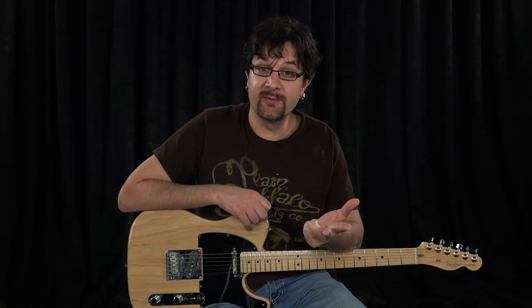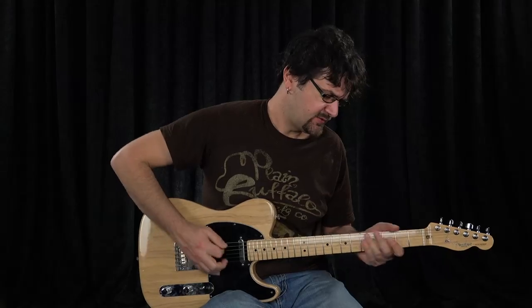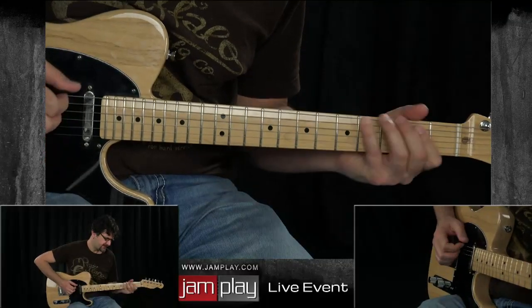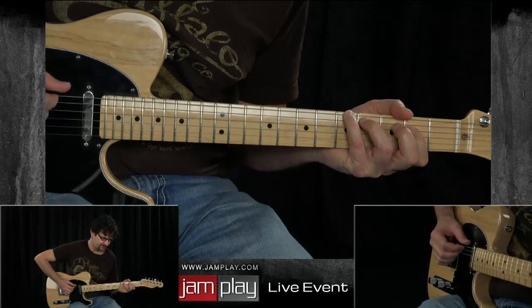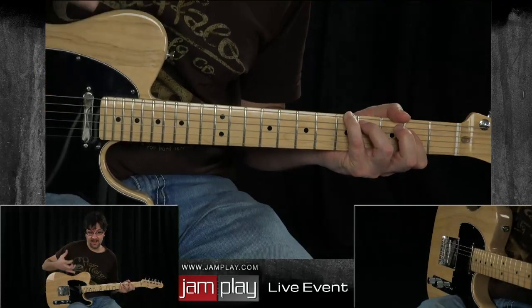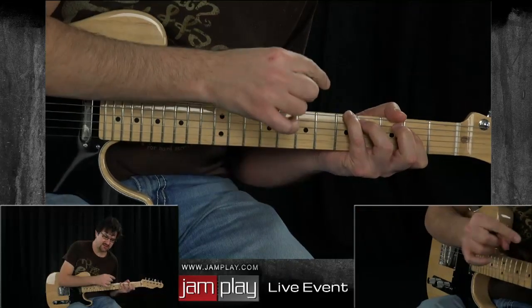For example, if a chord has a root, a major third, and a perfect fifth, let's try that in A. We've got a root, a major third, and a perfect fifth, and that's our chord. Over that chord, we could play any scale that respects these elements.